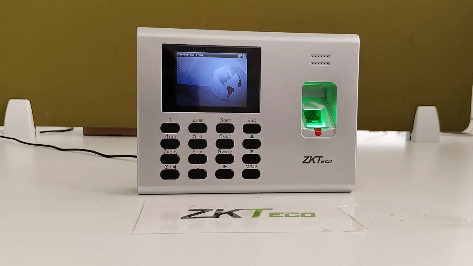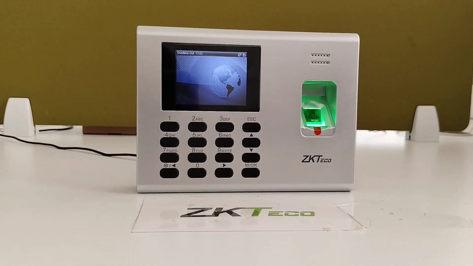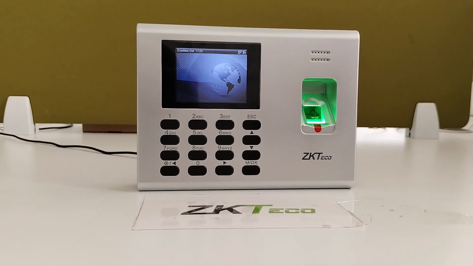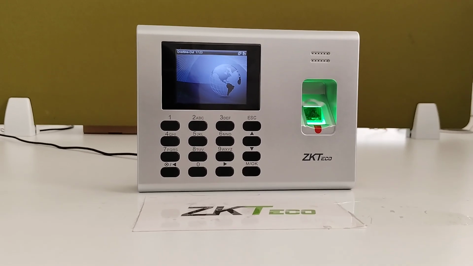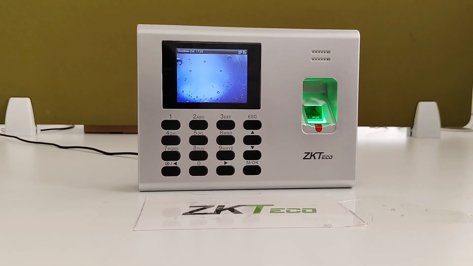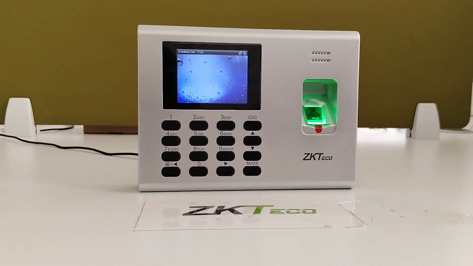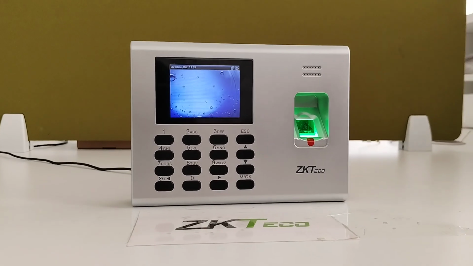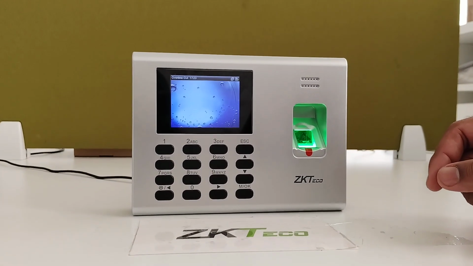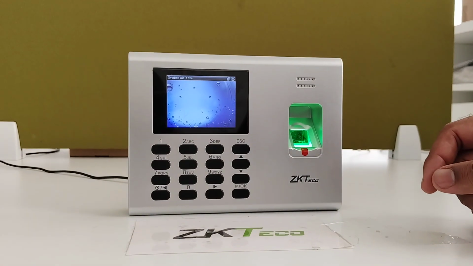It is able to store 1 lakh transactions, and it requires a 12V power supply to run the device. It comes with an internal battery backup. For communication, it has TCP/IP and USB, and Wi-Fi as an option. So you can see the device. This device we can connect with the ZKTeco EM lock, exit button, sensors and alarms.